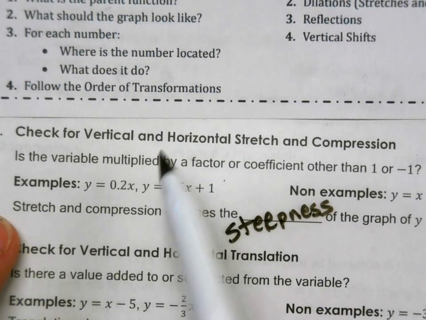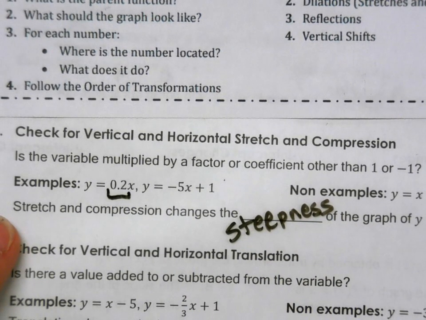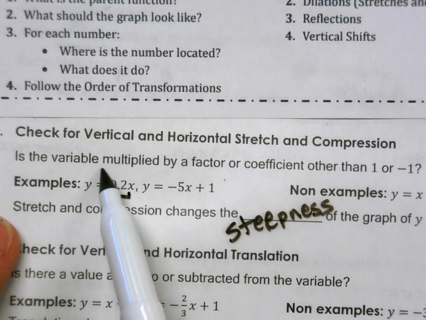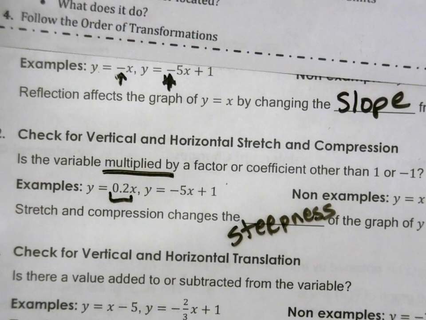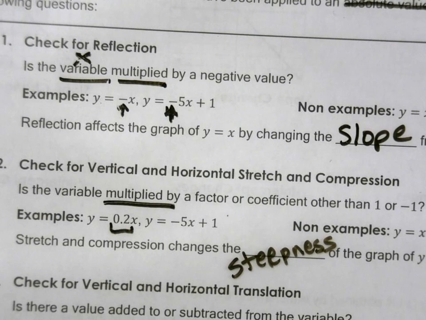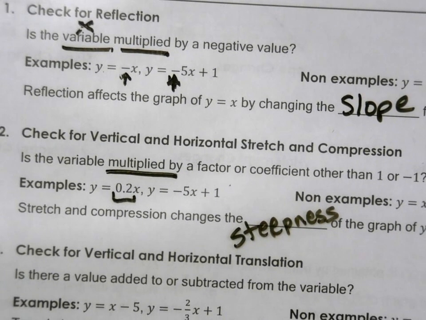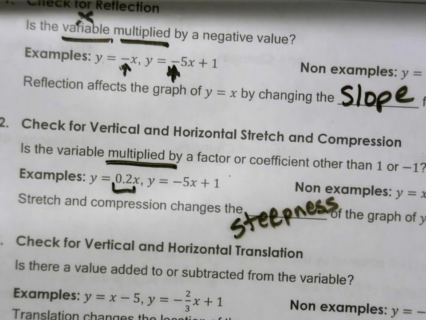So some examples are multiplying this x. Notice that this is multiplying. Same thing up here with reflection. We're multiplying. Both of these first two steps are talking about if things are being multiplied by the variable.